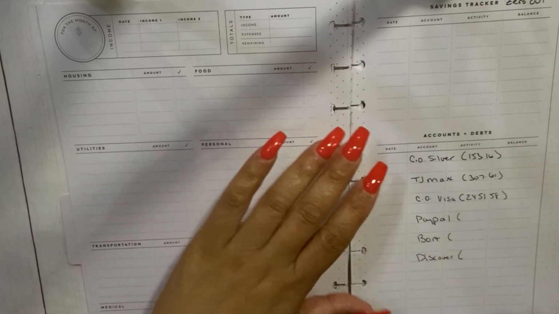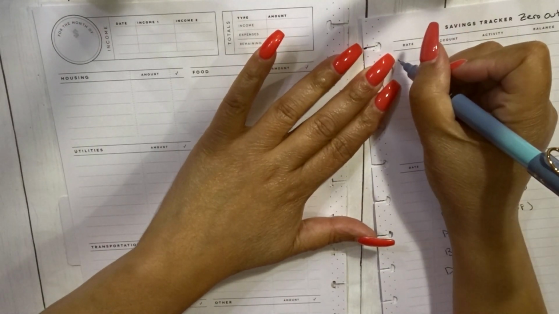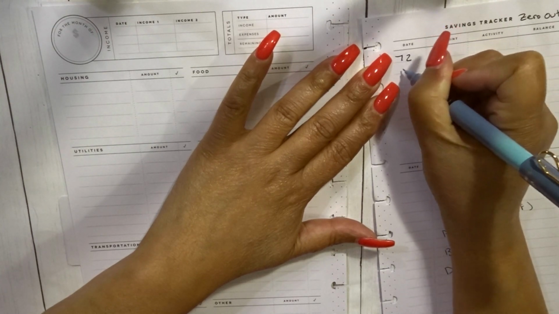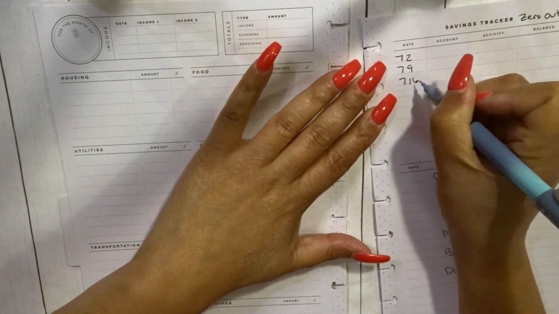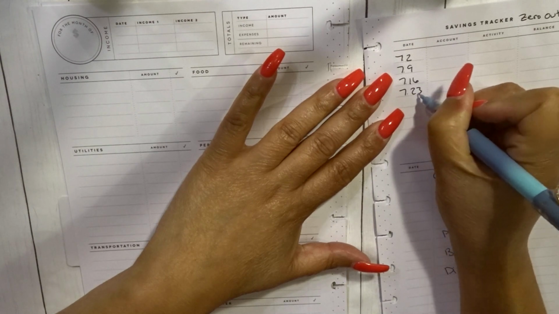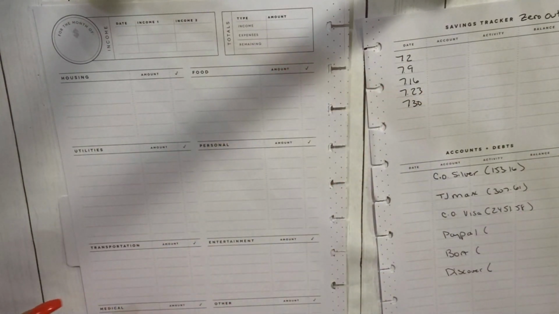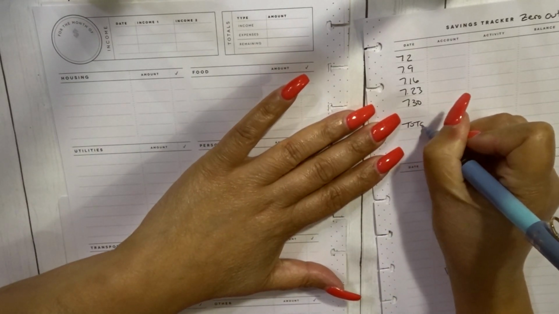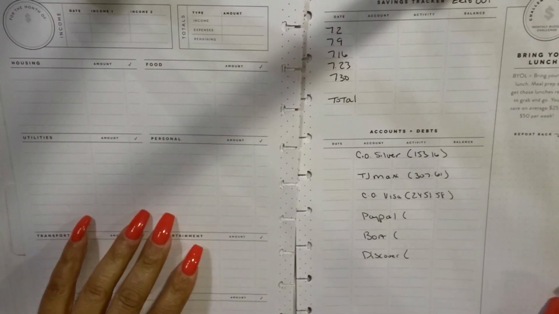Okay, so Sunday, I need to do it this Sunday. So it's going to be 7/2, 7/9, 7/16, 7/23, and 7/30. All right, and then this should be my total. All right, so that page is set up.